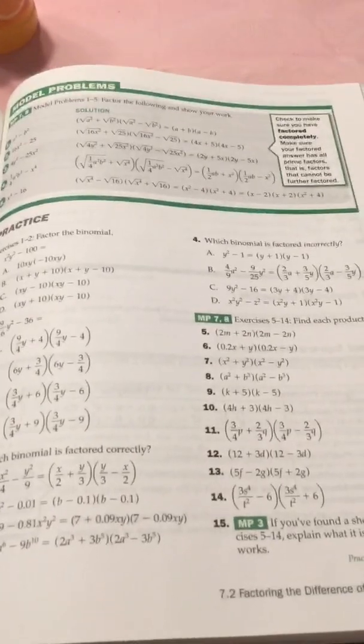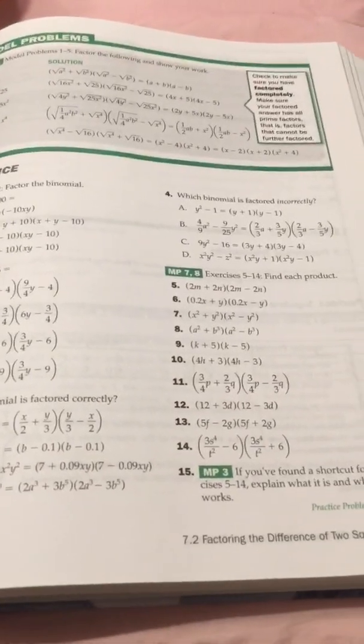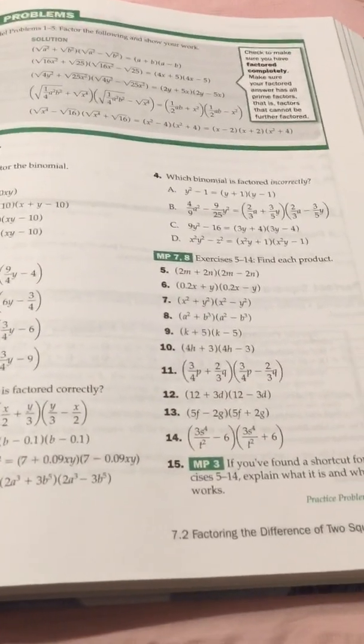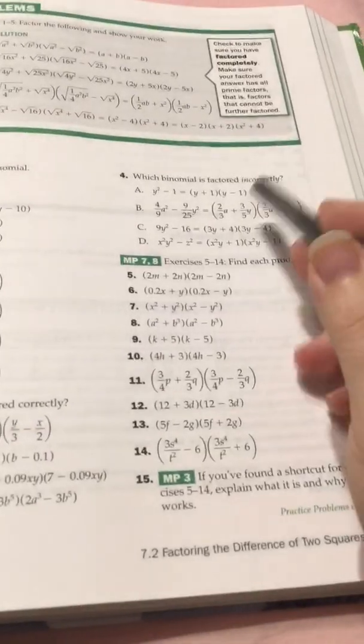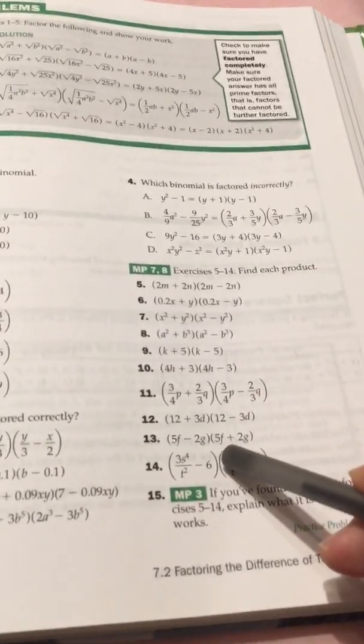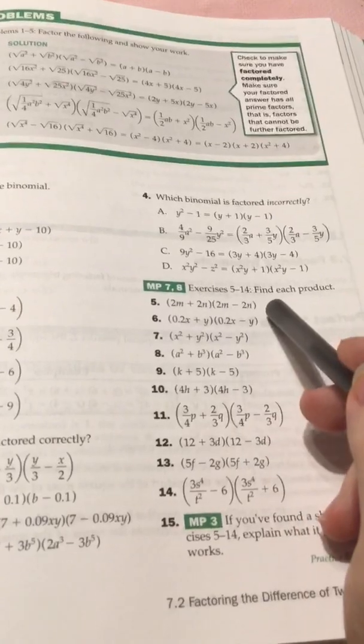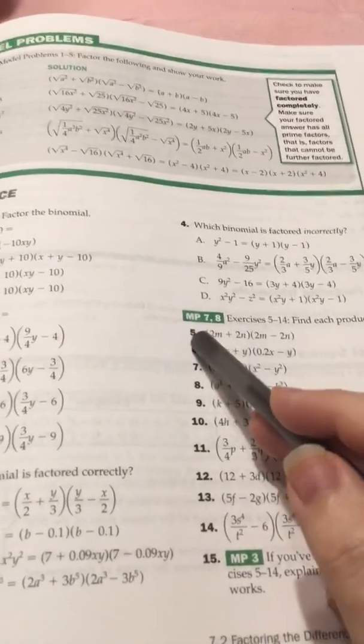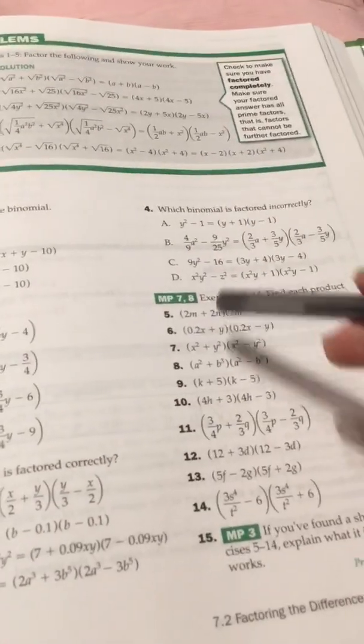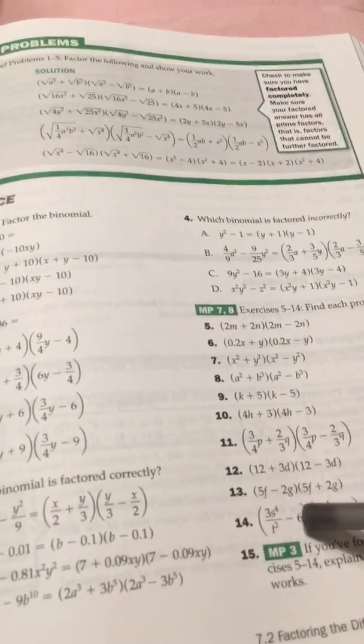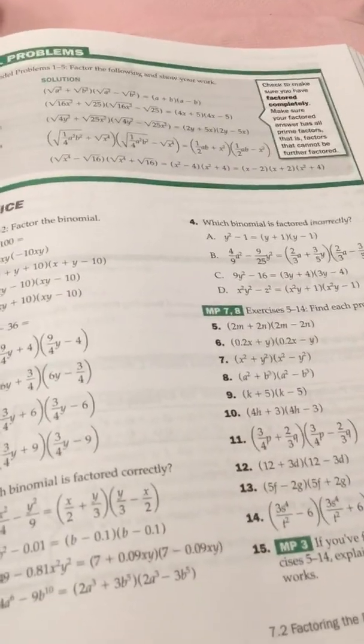They're asking which ones are factored correctly or incorrectly, except for 5 through 14. They are asking about the product. So I'm going to go through a little bit of working backwards, and so we're equipped to deal with 5 through 14, I'll show you the pattern now.